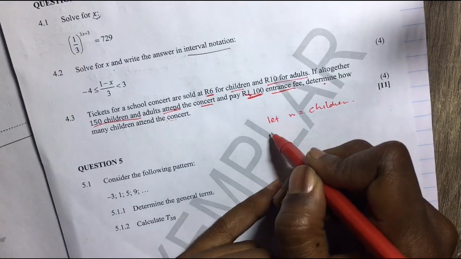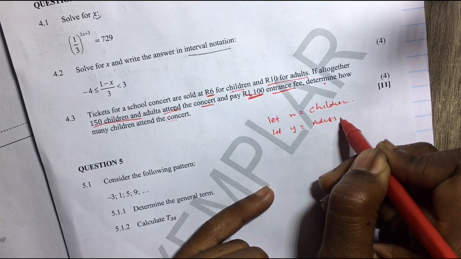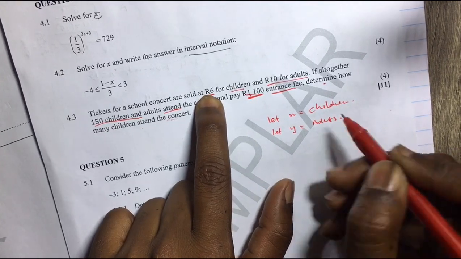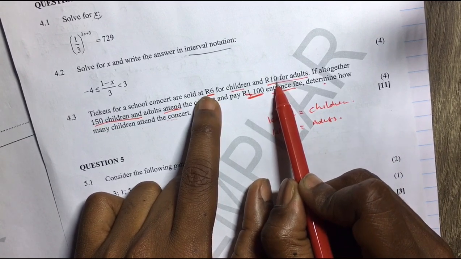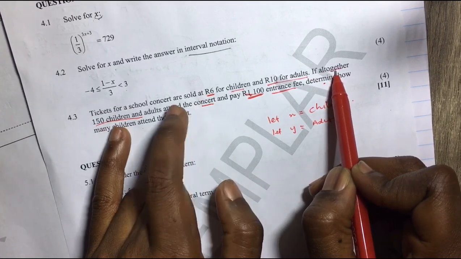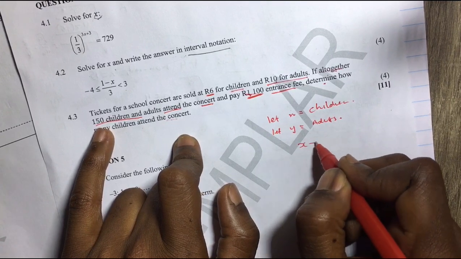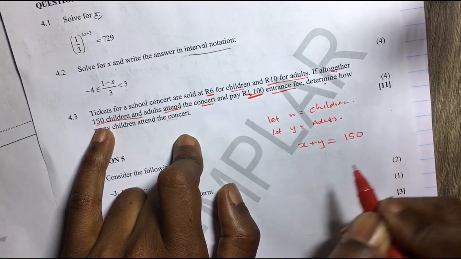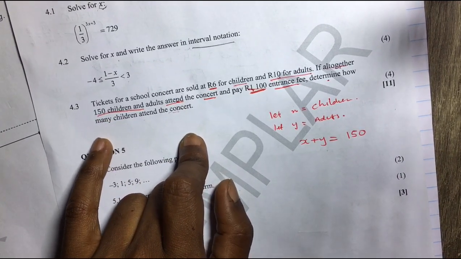Okay, and let y be what? The adults. So they pay this amount, children, and each parent pays that amount. And then they say altogether the total number of adults and children in the concert is how much? So meaning x plus y, children and adults, add up to make a total of 150. So that will be my first equation.